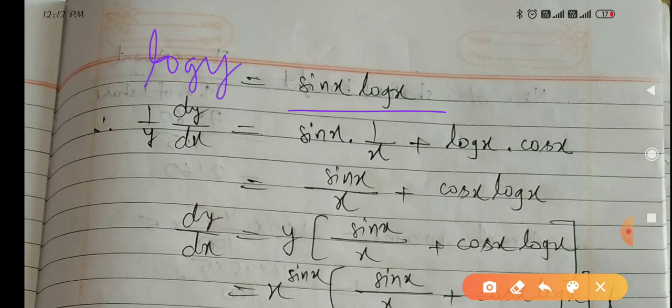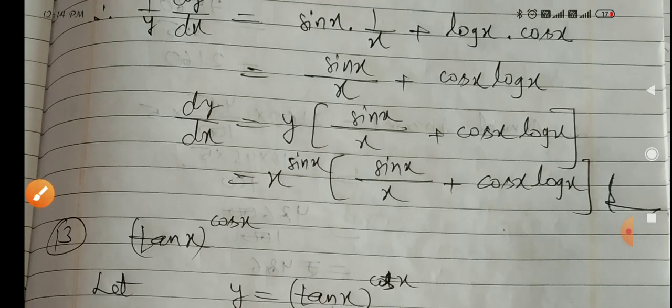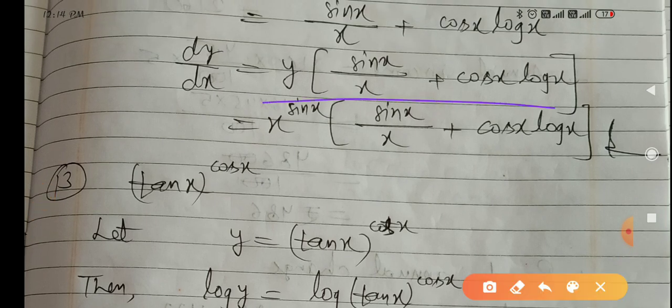Now differentiate both sides. Differentiation of log y is 1 upon y dy upon dx. Sin x the same, differentiation of log x; I am applying the uv rule here. So log x differentiation is 1 upon x, plus log x the same, differentiation of sin x is cos x. Simplify: sin x upon x plus cos x log x. Take y to the RHS, so dy upon dx equals y into sin x upon x plus cos x log x. The value of y you can put as x to the power sin x, bracket start, sin x upon x plus cos x log x. This is the final answer.